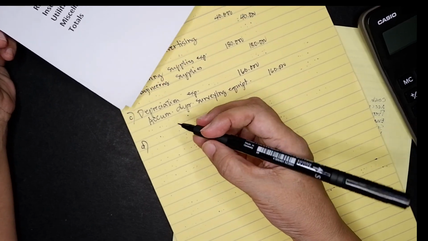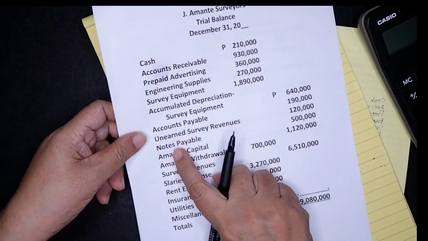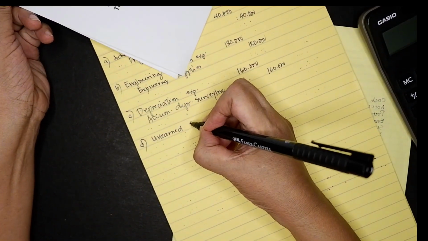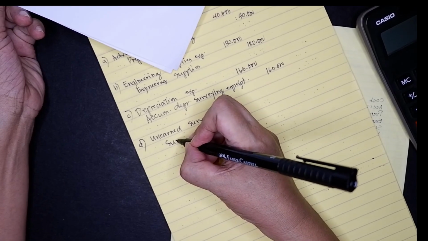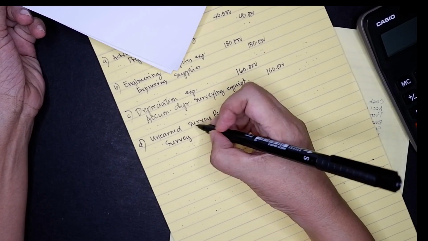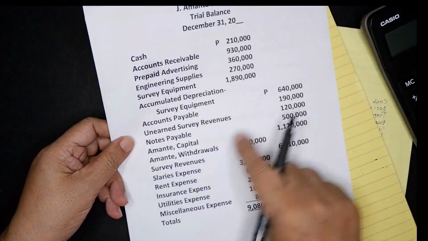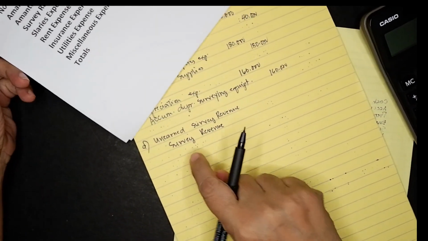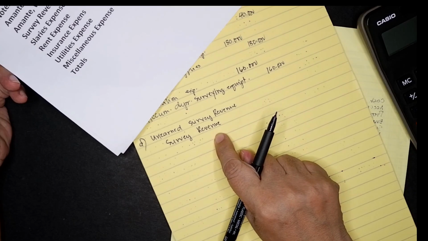So what will be our debit side? Unearned survey revenue, and credit survey revenue. That is survey revenues, the account title. So again, our entry: debit unearned survey revenue and credit survey revenue.